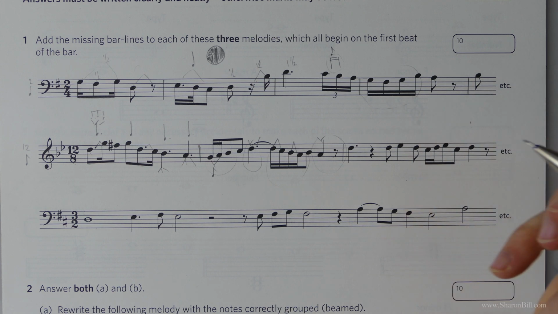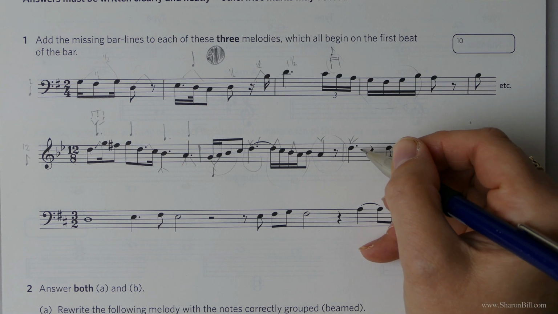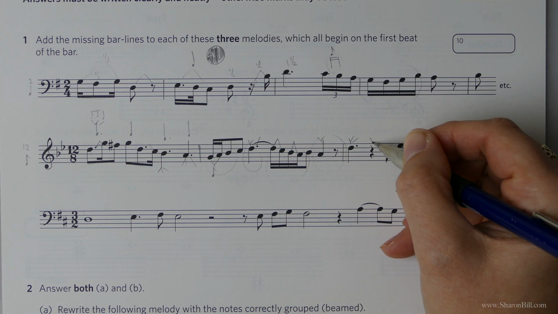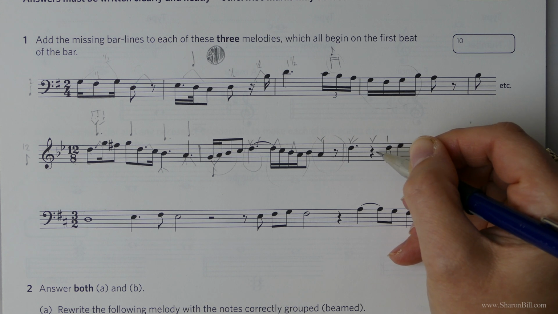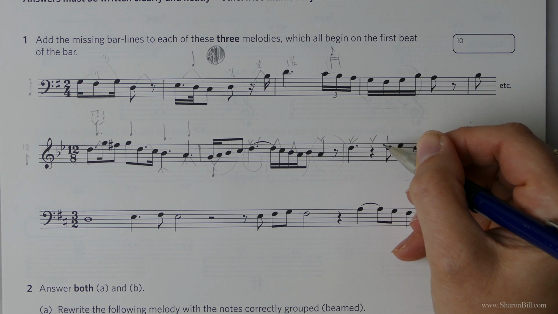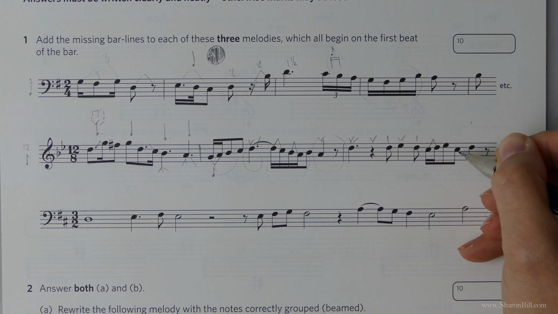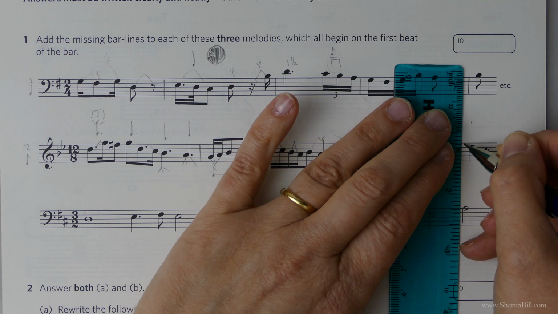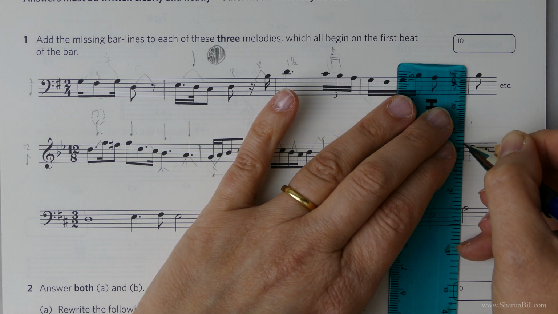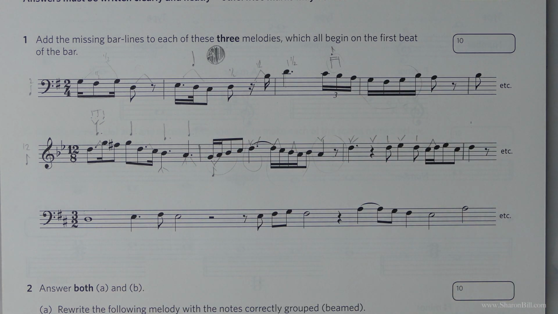I suspect this is the last bar now. 1, 2, 3 with the rest. 1, 2, 3 quaver beats there. 1, 2, 3, 4, 5, 6, 7, 8, 9, 10, 11, 12. Leaving the rest to continue.